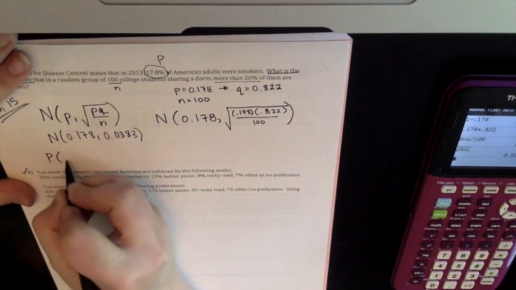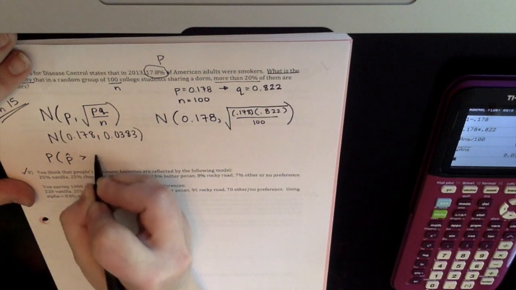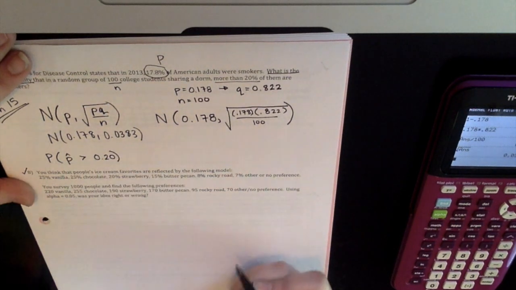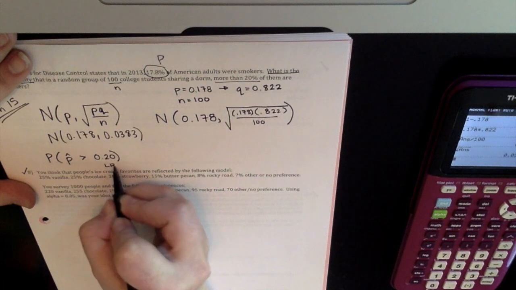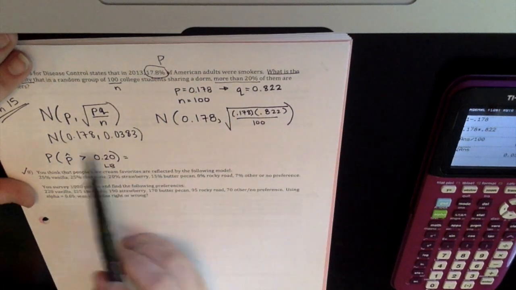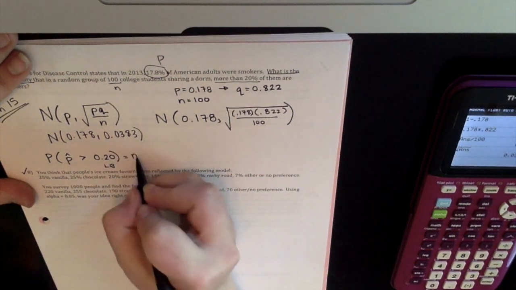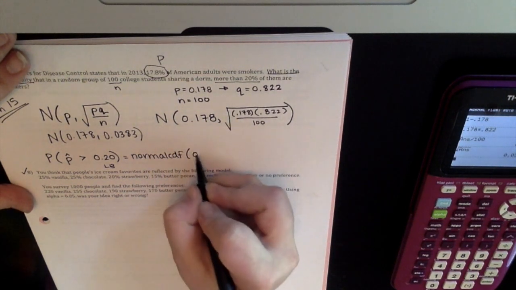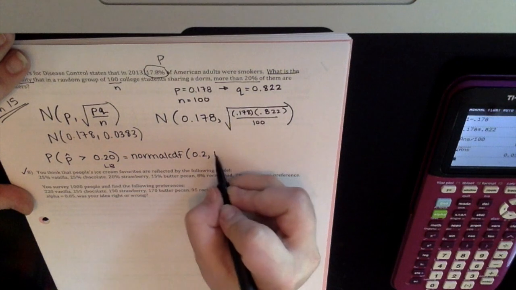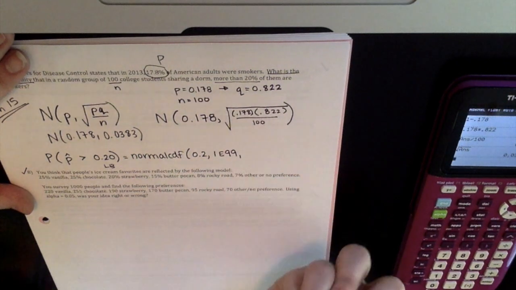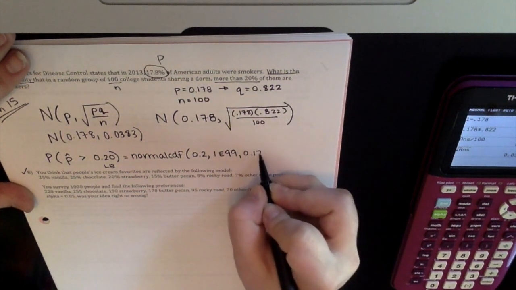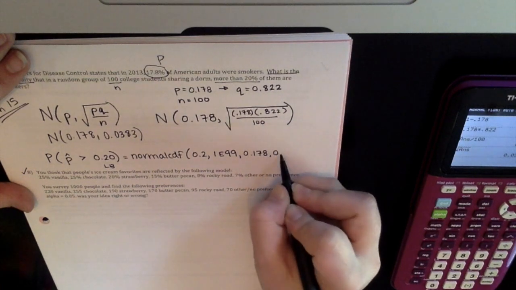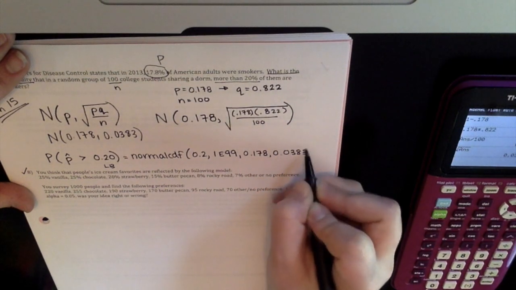Now we're finding the probability that more than 20% are smokers. So we want to find the probability that in the sample, more than 20% smoke. So this is my lower bound. Remember that I can even use decimals in normal CDF. So I go to normal CDF. My lower bound is 0.2. My upper bound is 1E99. My mean is 0.178, and my standard deviation is 0.0383.